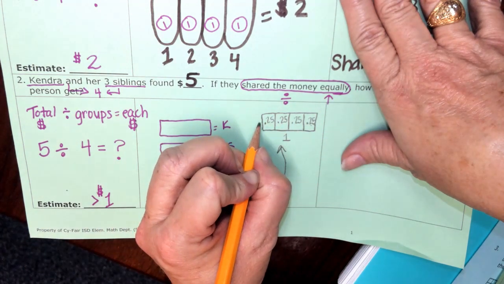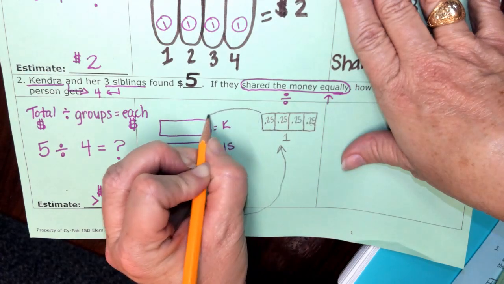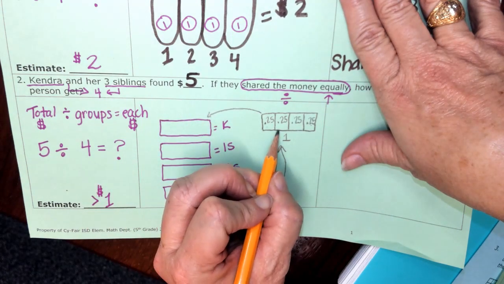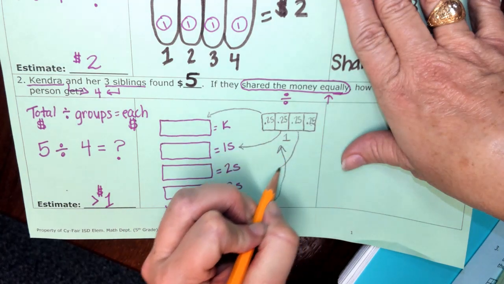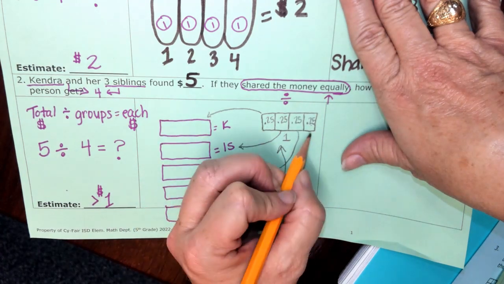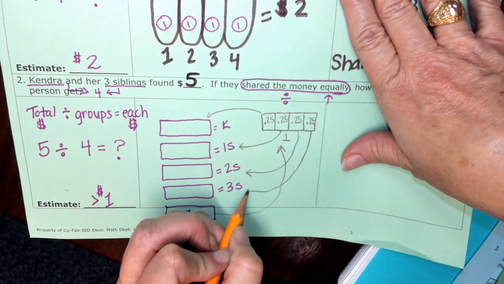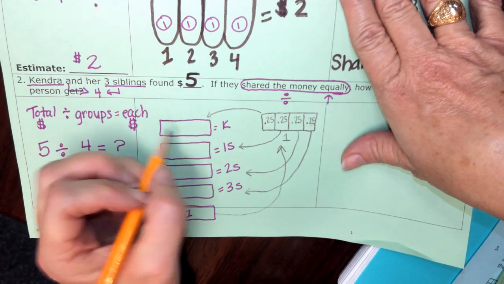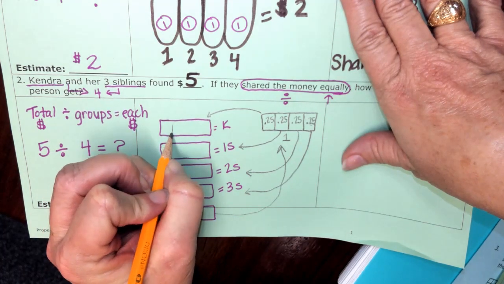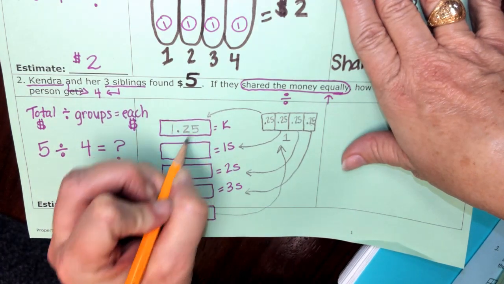So Kendra's going to get another 25 cents. Sibling 1 is going to get another 25 cents. Sibling 2 is going to get another 25 cents. And the last sibling, sibling 3, is going to get another 25 cents. So their total ends up being $1.25.